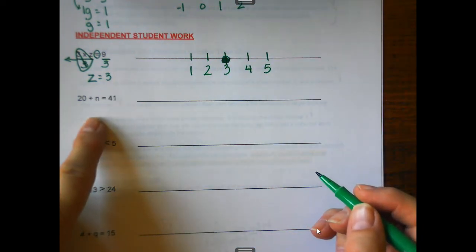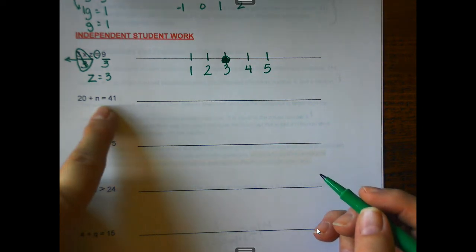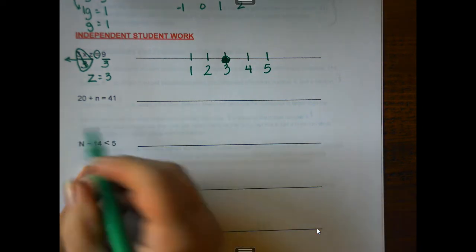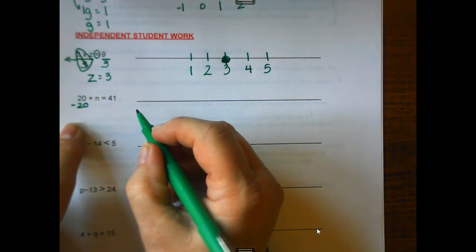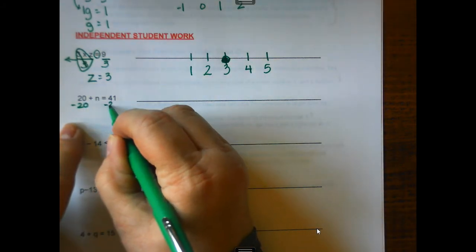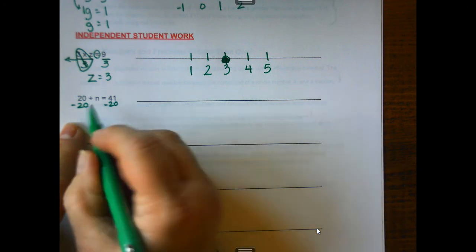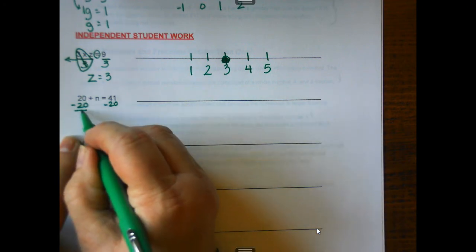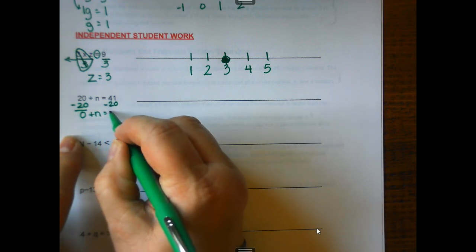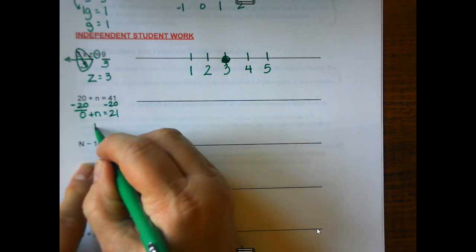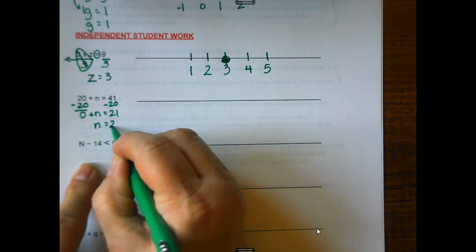The next problem, we have 20 plus n equals 41. To solve this, I subtract 20 from the left side of the equal sign. I subtract 20 from the other side. And this makes 0 plus n, and this makes 21. Therefore, I have n equals 21.